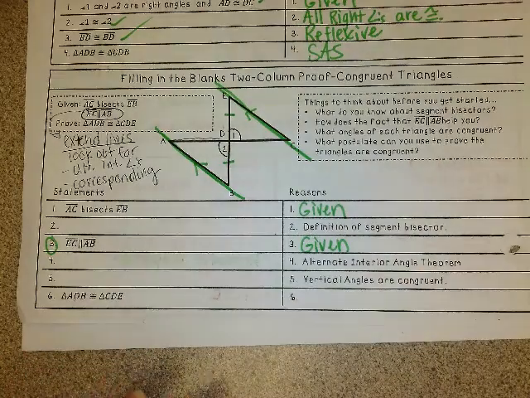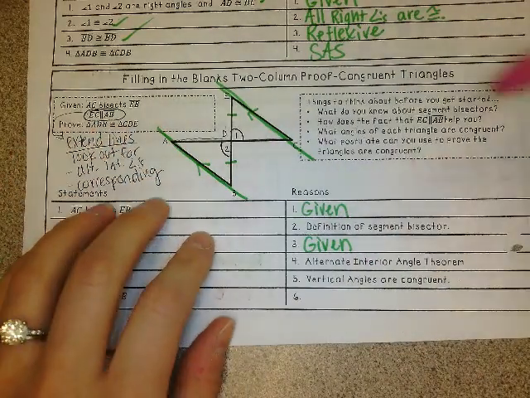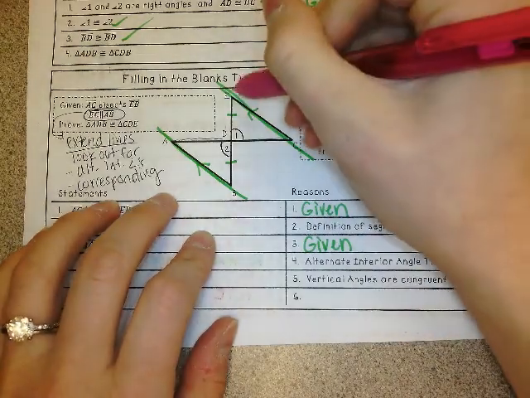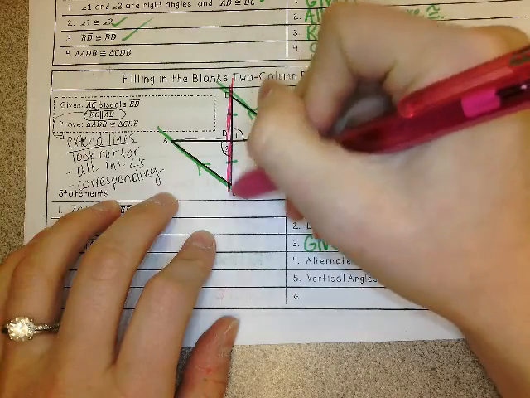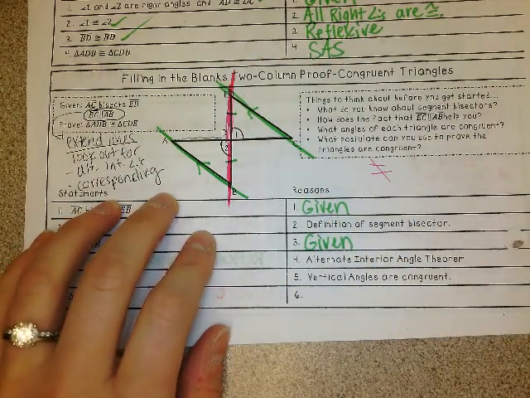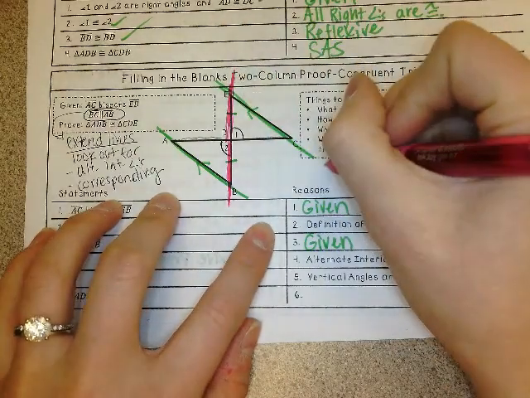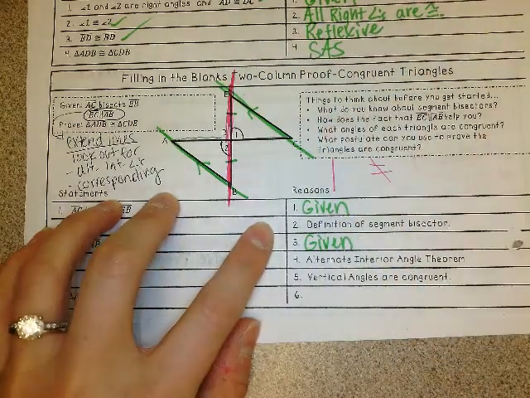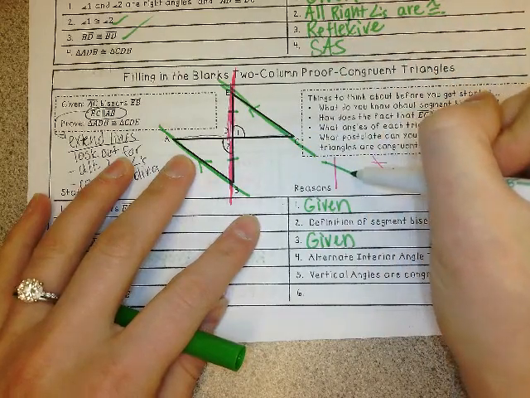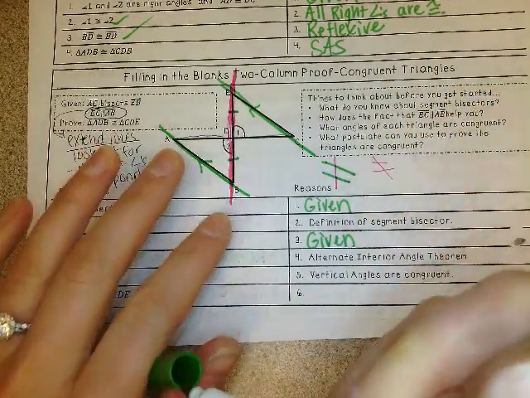So let's say that we have parallel lines. Remember, we did parallel lines cut by a transversal. I'm going to draw a transversal. If I draw this transversal and those two lines, that's basically what I have right now.